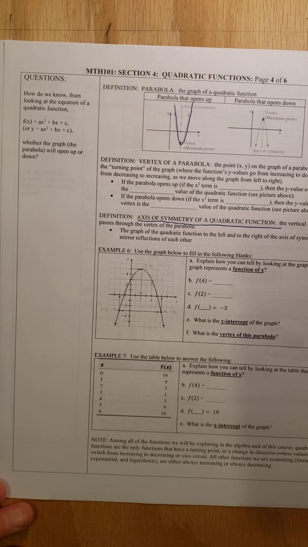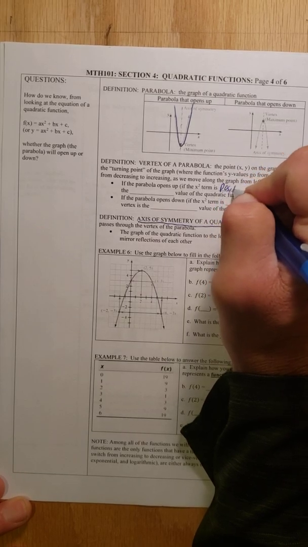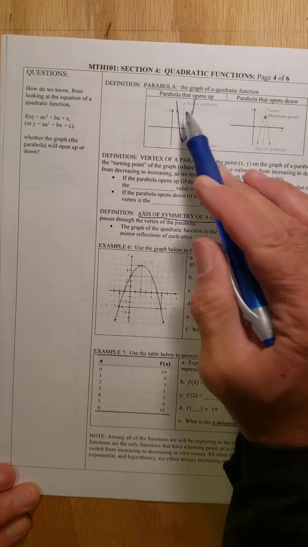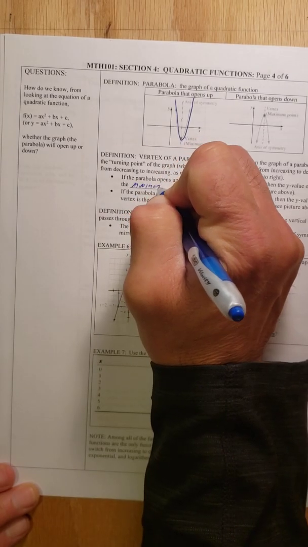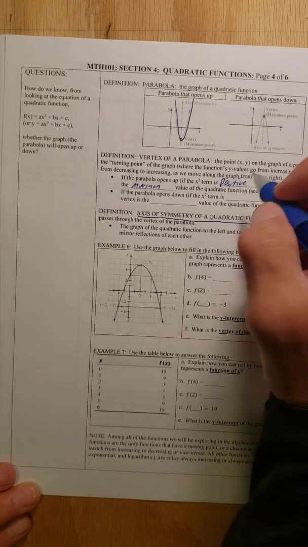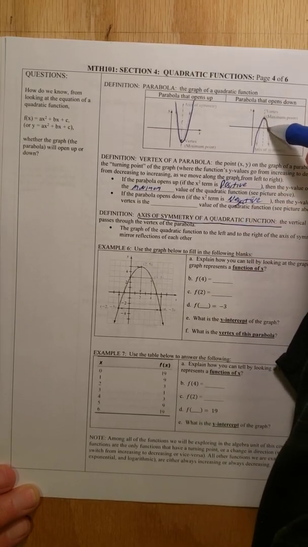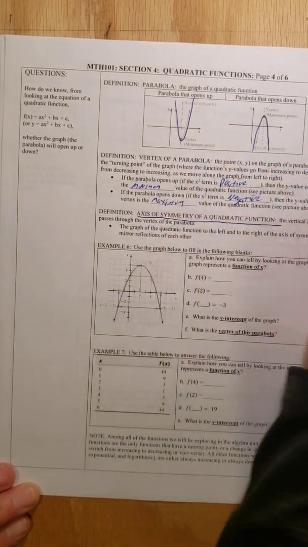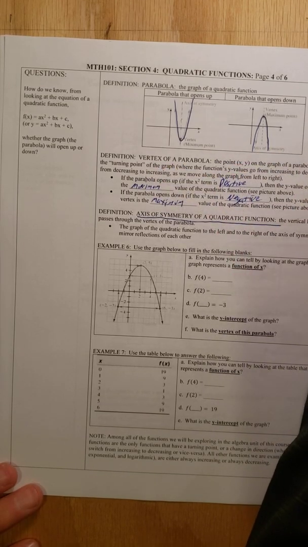So if a parabola opens up, that's if the x squared term is positive, then the y value of the vertex is going to be what? If it opens up, this is a minimum. If the a part of a quadratic function is negative, then it's going to open down, like this one. It's not a minimum, that becomes our maximum. And we call that point the vertex. It's the turning point, the point where it changes direction.